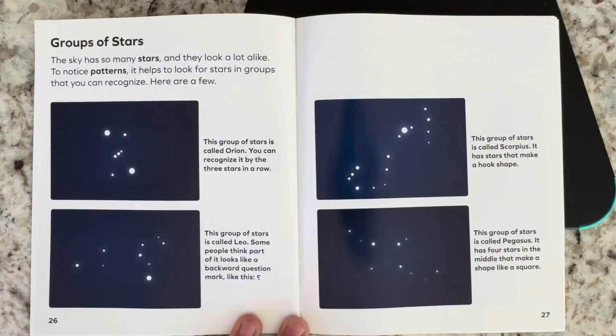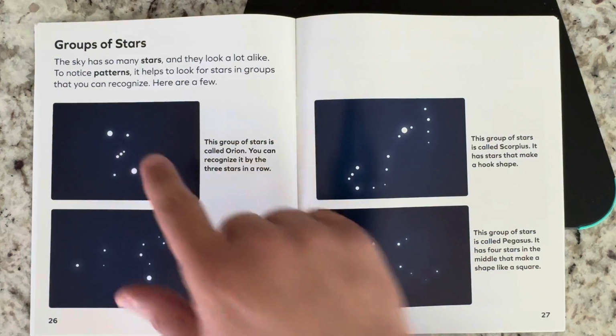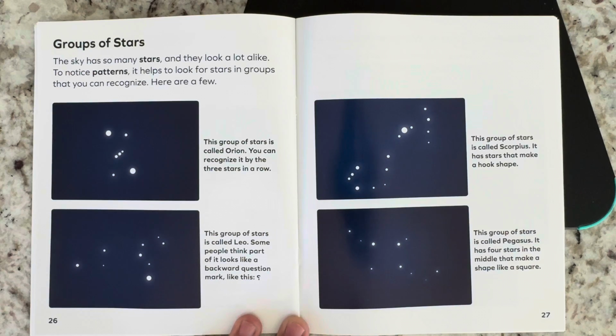Groups of stars. The sky has so many stars, and they look a lot alike. To notice patterns, it helps to look for stars in groups that you can recognize. Here are a few. This group of stars is called Orion. You can recognize it by the 3 stars in a row. This group of stars is called Leo. Some people think part of it looks like a backwards question mark.